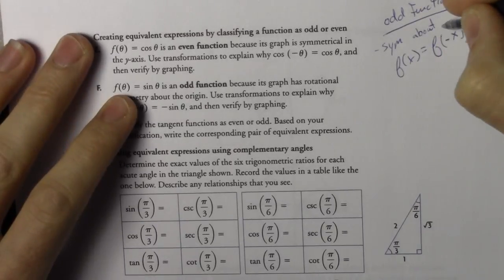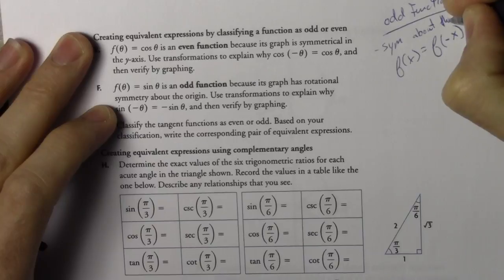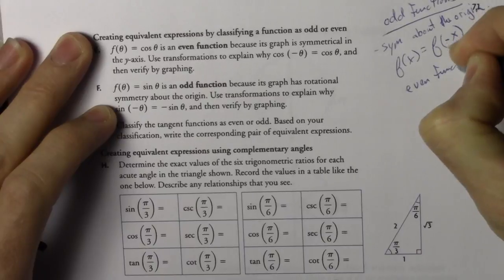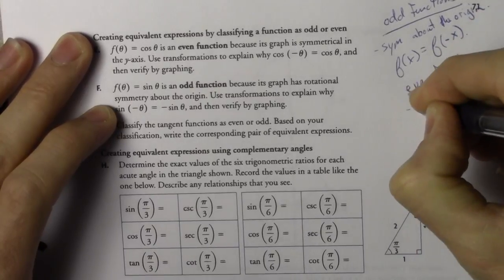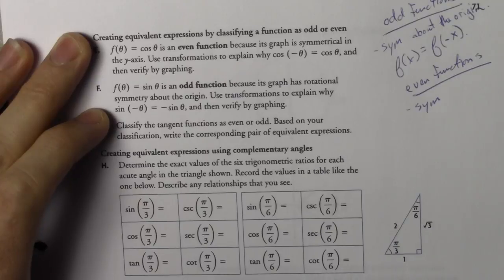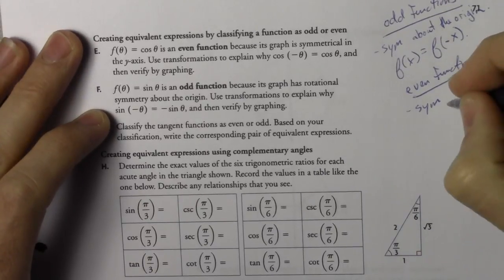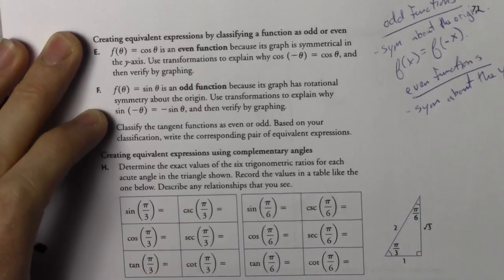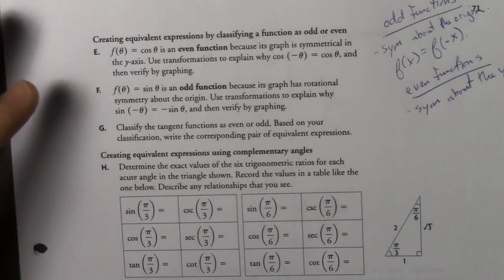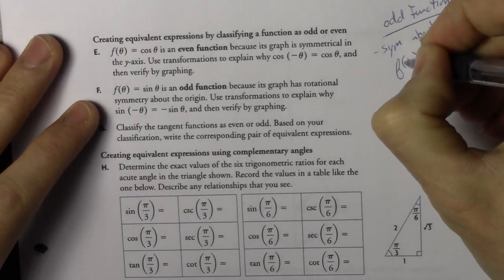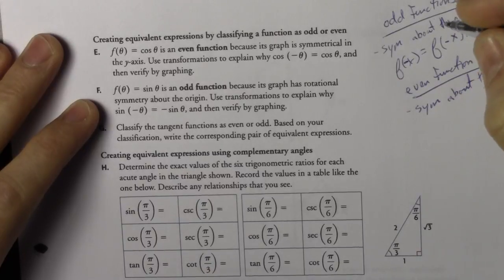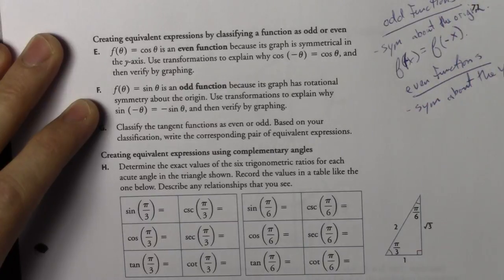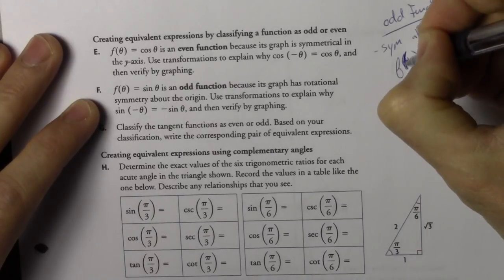It has symmetry about the origin. Okay, and even functions have symmetry about the y-axis, good. Sorry, even function is negative x. No, sorry, that was right. Negative f at x. No, that's odd, yeah. So this was right.